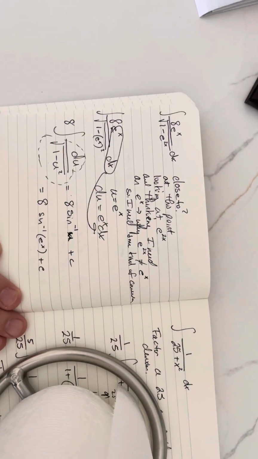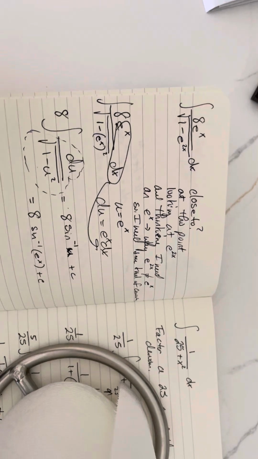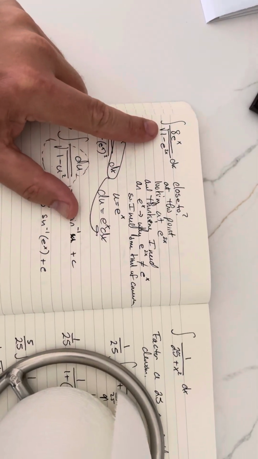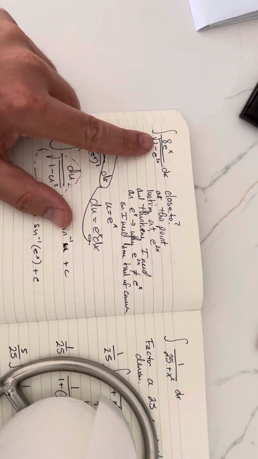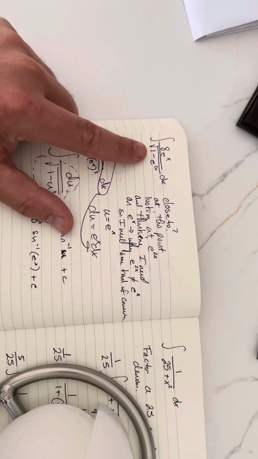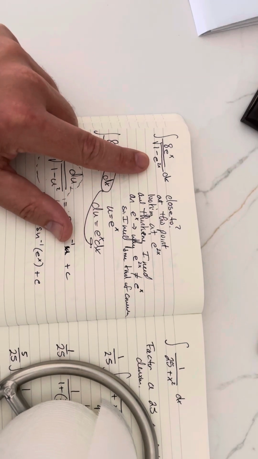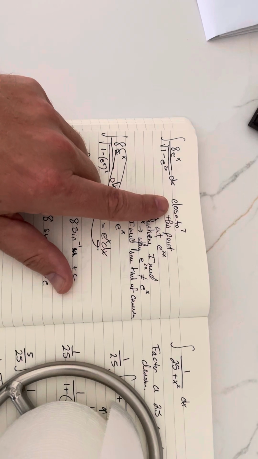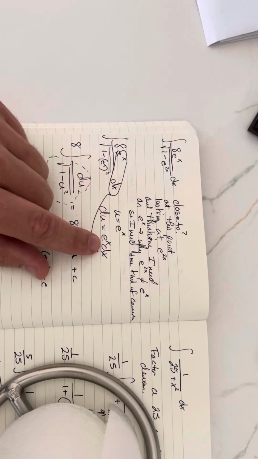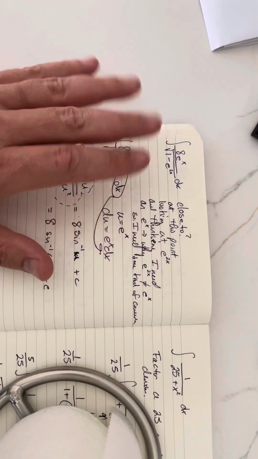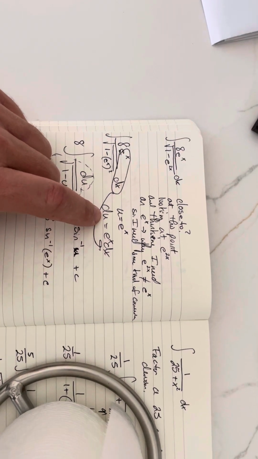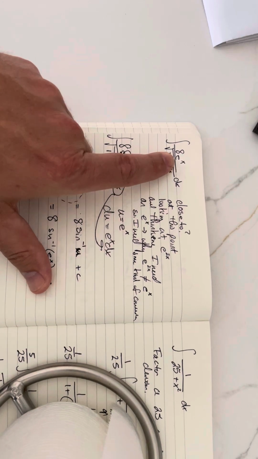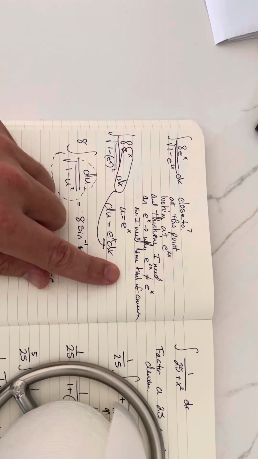So I had another request for a video, and the one I'm going to do is the integral of 8 times e to the x divided by the square root of 1 minus e to the 2x. And so I start off by asking the question, what's it close to? At this point, it's not overly clear in my opinion, but I do notice that there's this connection between e to the 2x and this e to the x.